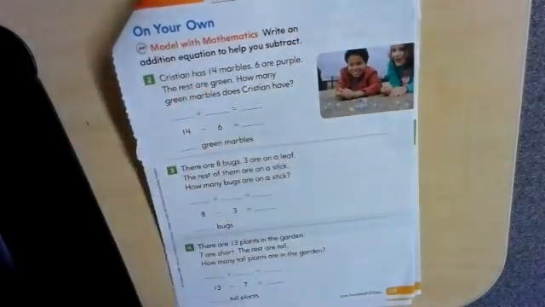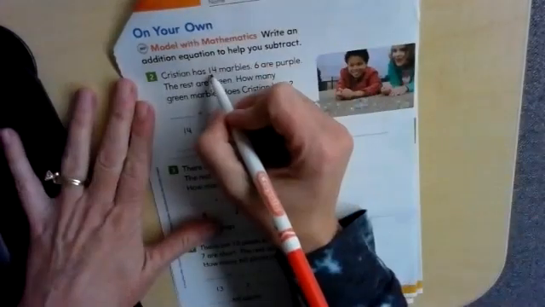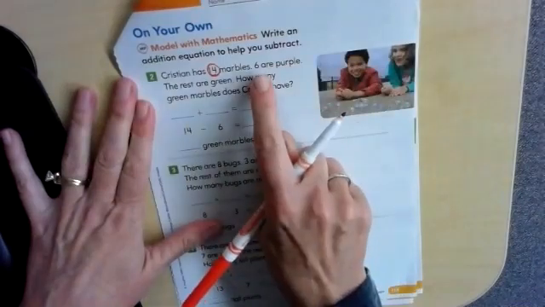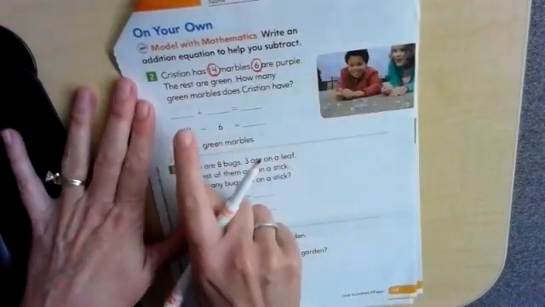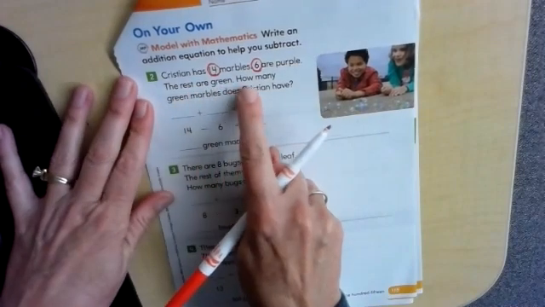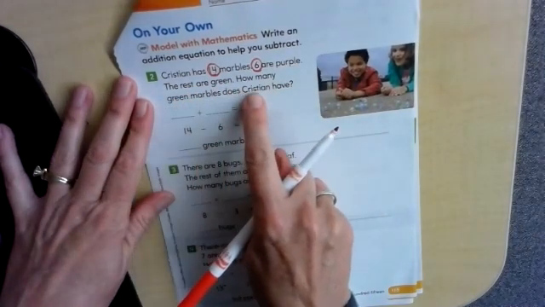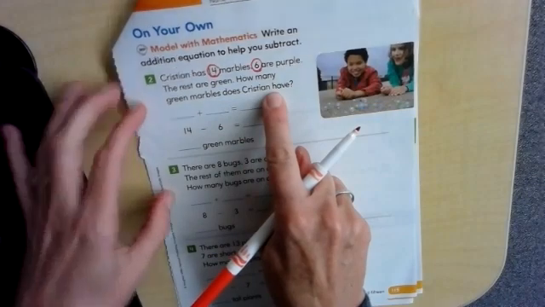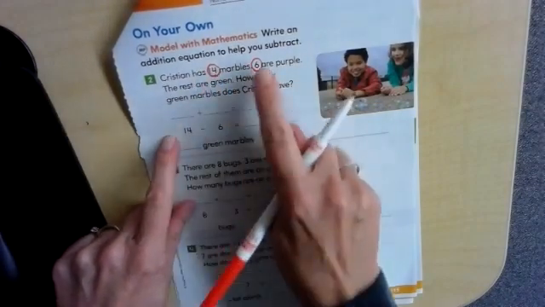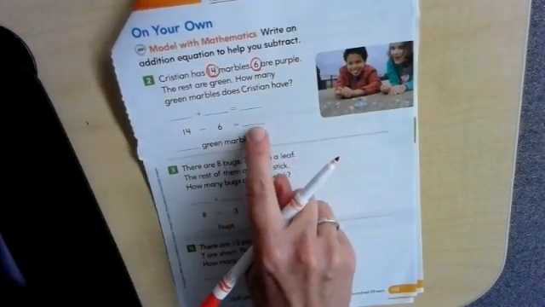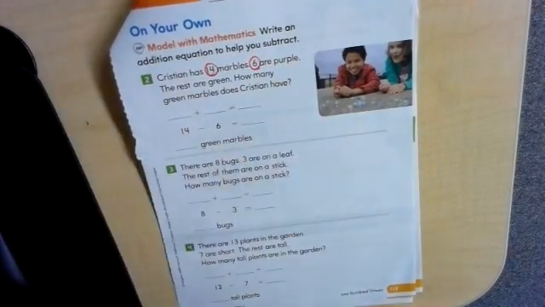Kristen has 14 marbles. Circle 14. 6 are purple. Circle 6. And the rest are green. How many green marbles does Kristen have? Okay, so we know that we have 14 altogether. 6 are purple. We're trying to figure out how many are left.